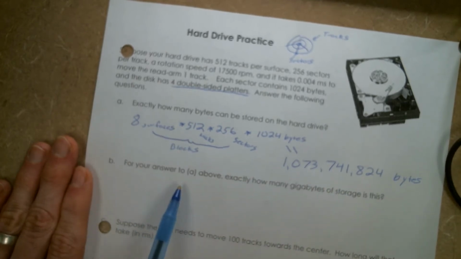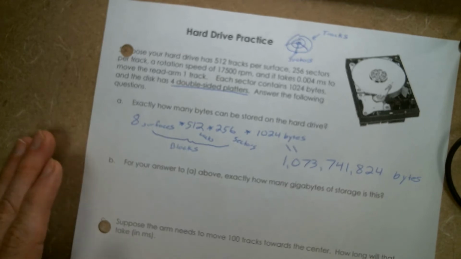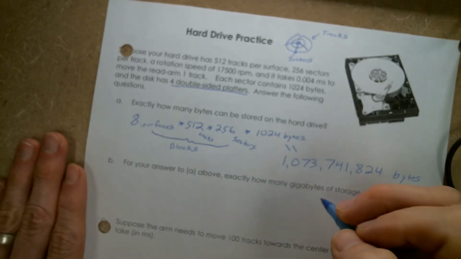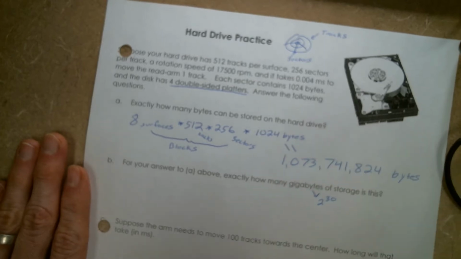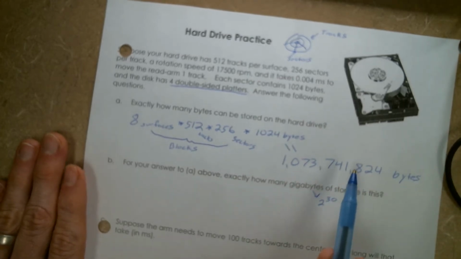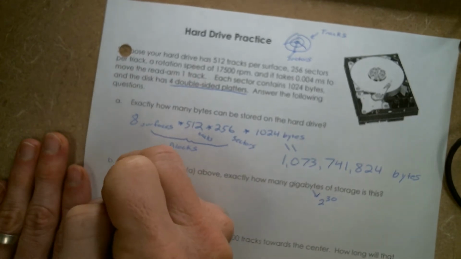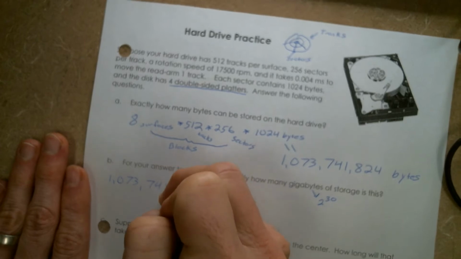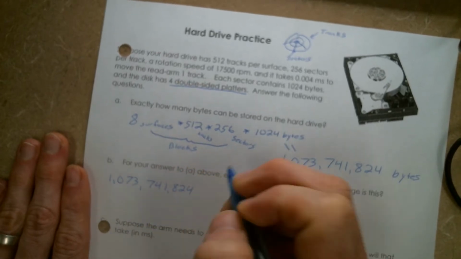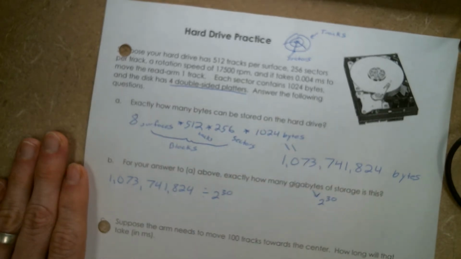So for your answer to A above, exactly how many gigabytes of storage is this? So a couple of ways you can do this. You can either remember that a gigabyte is 2 to the 30th. So you would divide this number right here by 2 to the 30th. 1,073,741,824 divided by 2 to the 30th power.